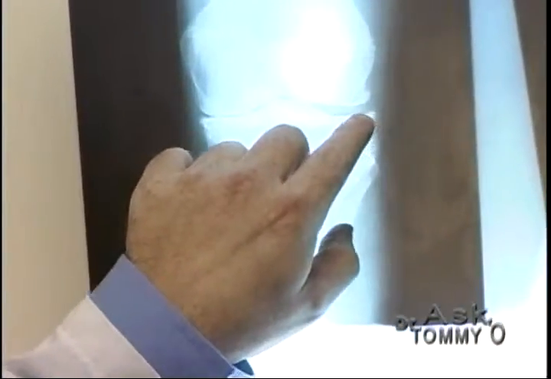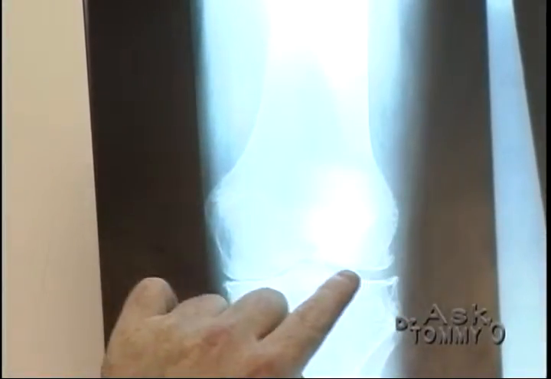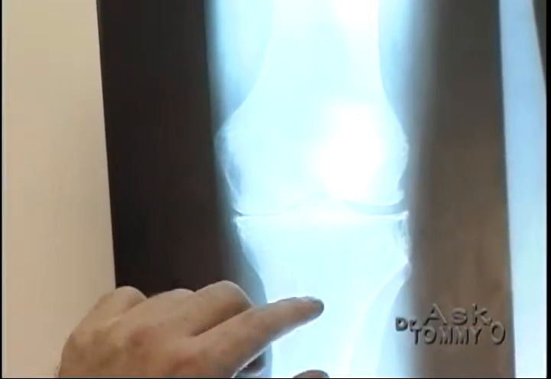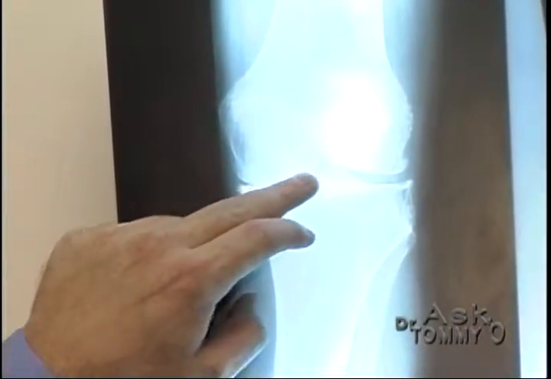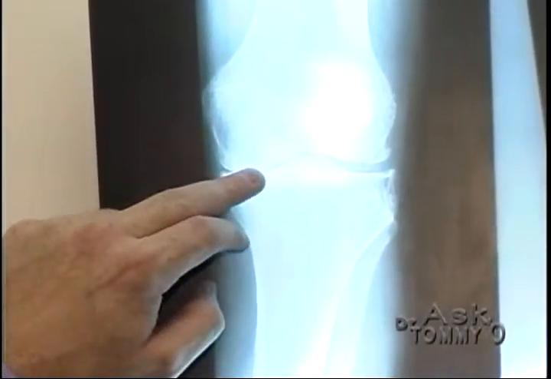If we could just zoom in, because I like to point out that we're addressing the space in between the thigh bone and the leg bone, the femur and the tibia. We have a nice open space here on the lateral aspect. On the medial aspect, there's almost no space, and this is where all the problems are. As Eddie addressed, this is the weight-bearing surface of the thigh and the knee itself.